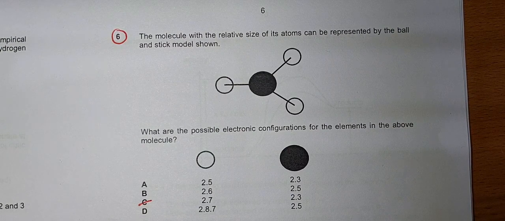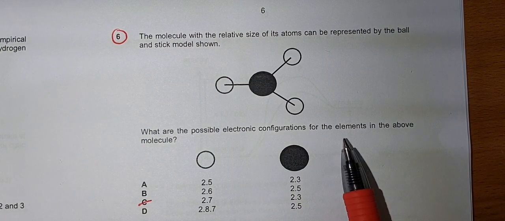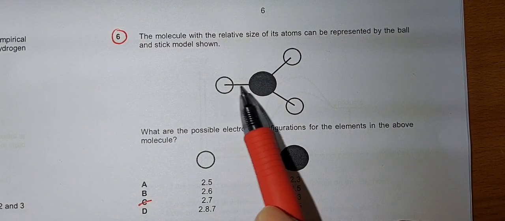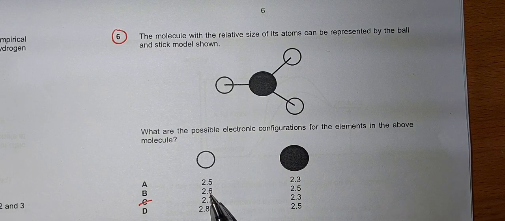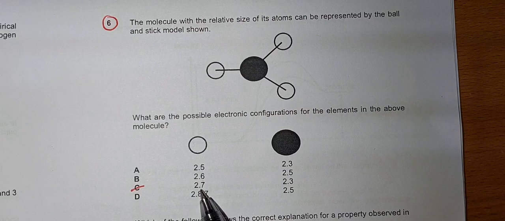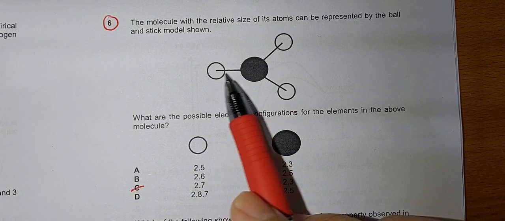Okay, question number 6. So possible electronic configurations for the elements in the above molecule. So let's look at the options one by one. For A, the white circle, electronic configuration 2.5. So 2.5 means that it is short of 3 electrons, so it needs to share 3 pairs of electrons. But this one only shares 1 pair, so it cannot be. 2.6 needs to share 2 pairs of electrons, only shares 1 pair of electrons, cannot be. So 2.7, yeah, 2.7 shares 1 pair of electrons.